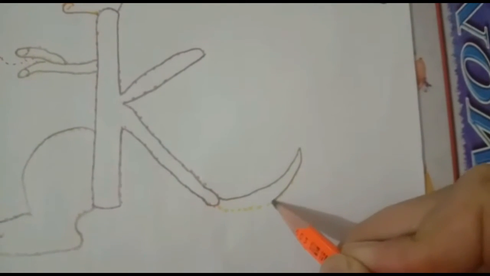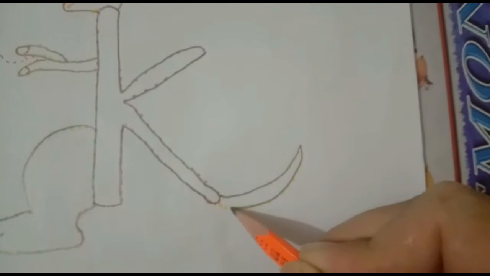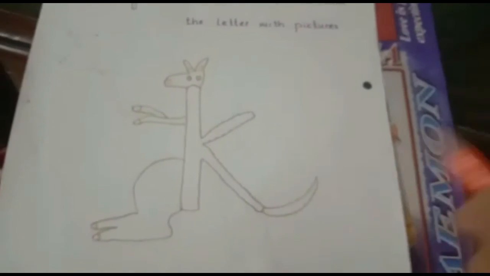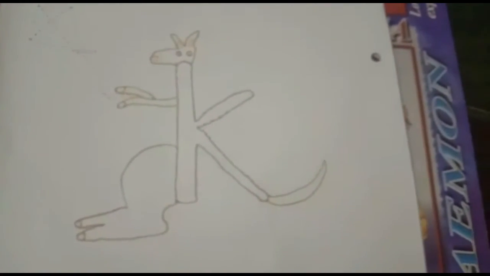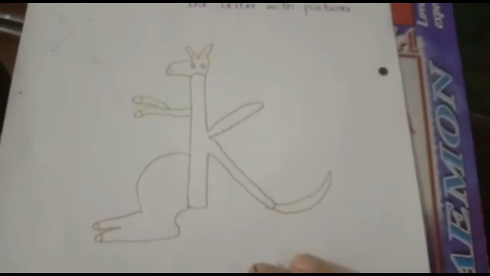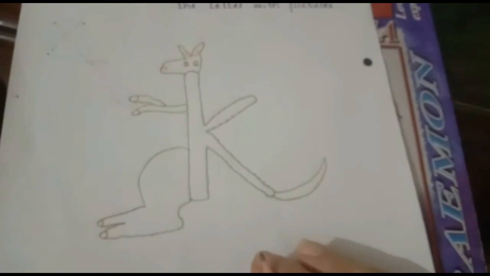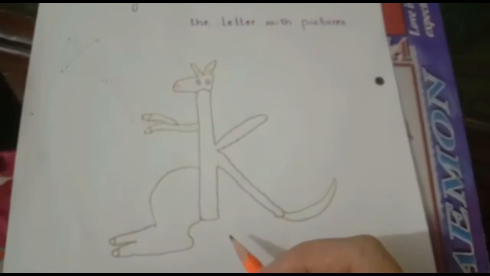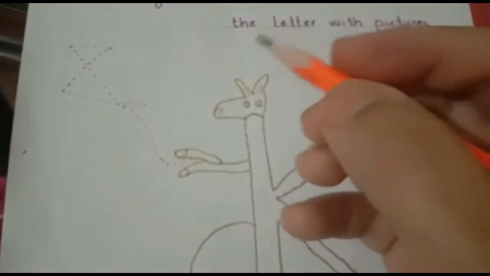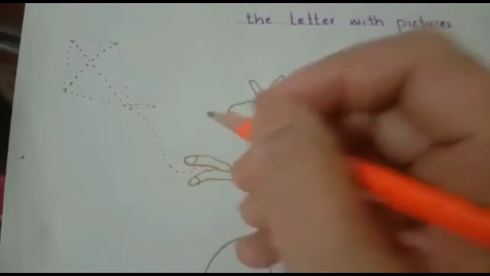I think this is a tail. Yes, I have completed this picture. And what is this? This is a kangaroo. Kangaroo.